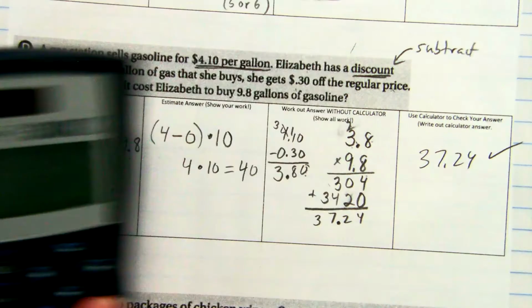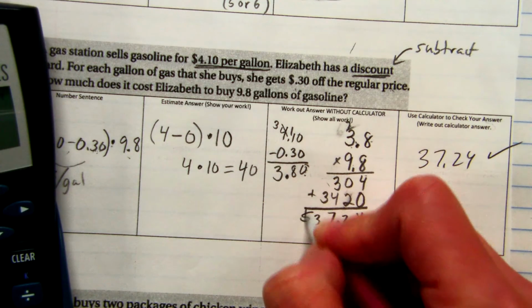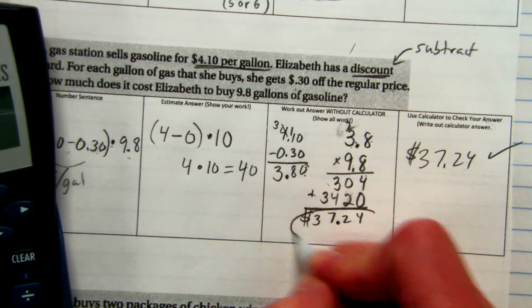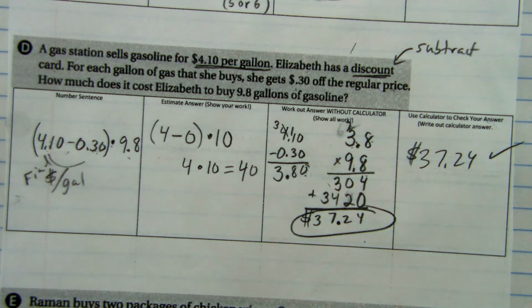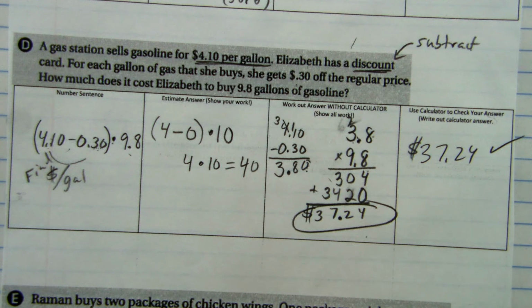It checked out. We need to make sure that we put a $ sign on our final answer, either here or here. We almost didn't because I multiplied wrong. I know. And I'm recording this too, so great.